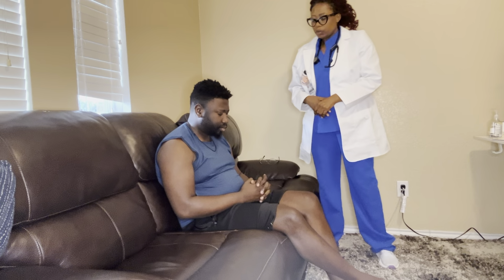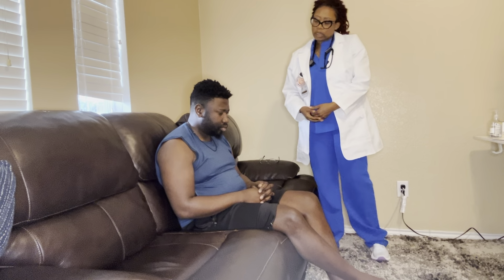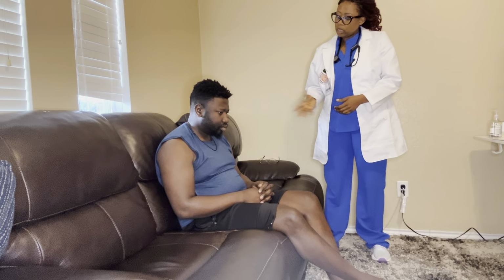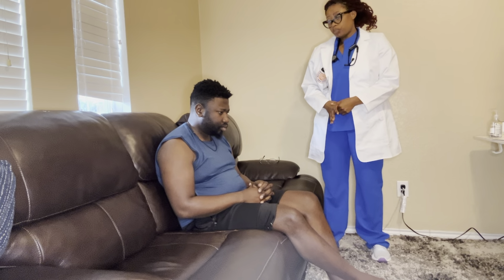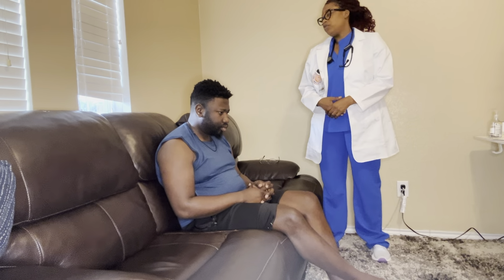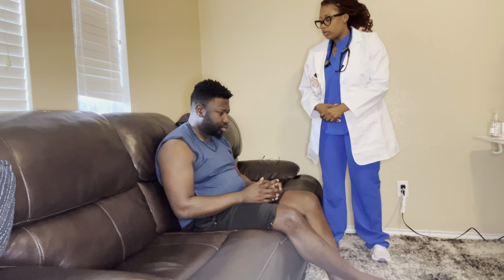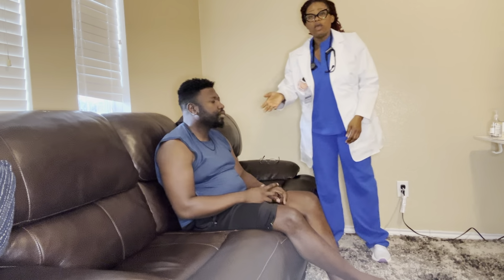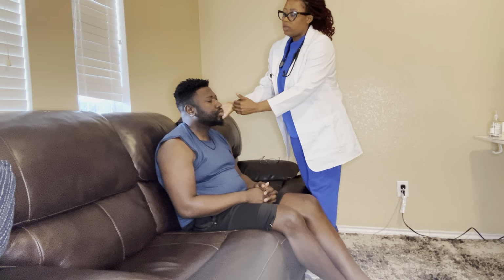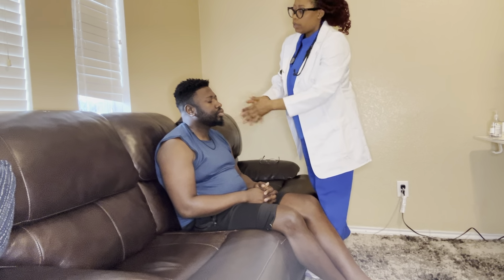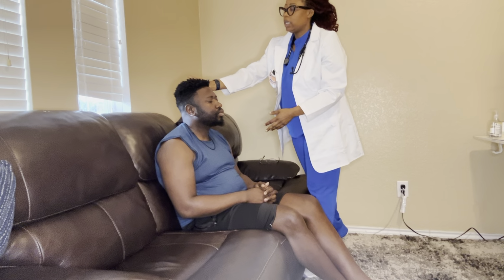I can see you're comfortably seated, no anxiety noticed. If at any point of the procedure you feel uncomfortable or need to take a rest, just let me know, okay? I'm going to start by inspecting his head. I can see his head is upright, not tilted to the left or right. It's centered.